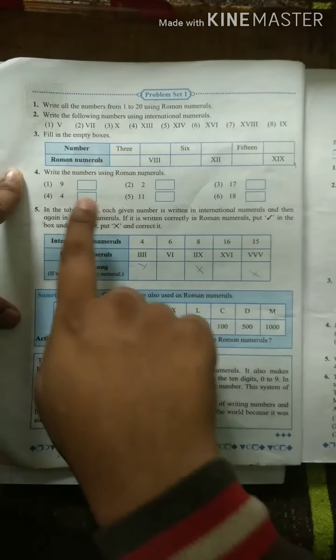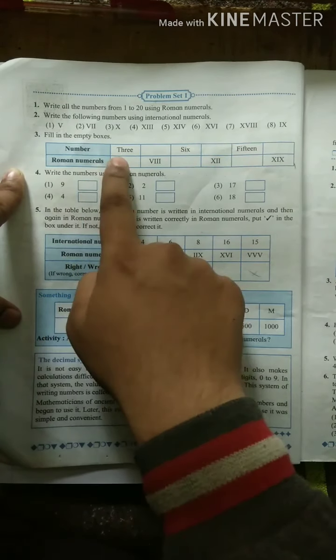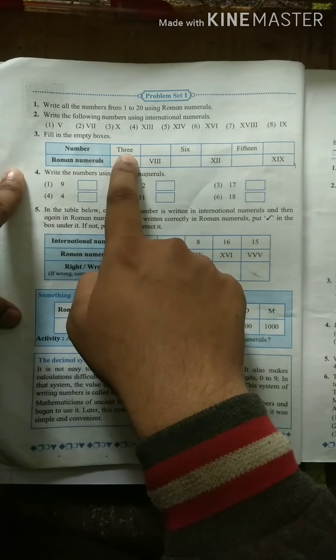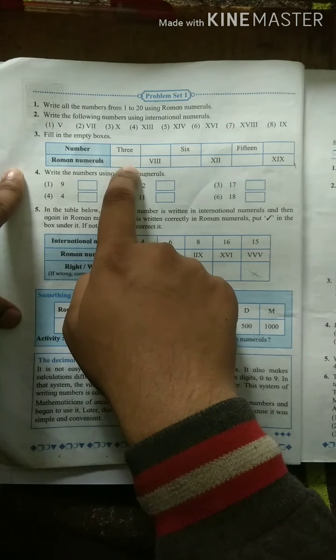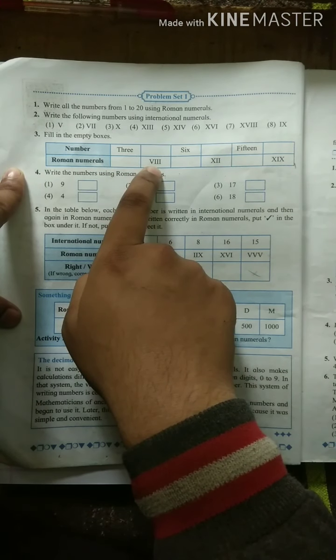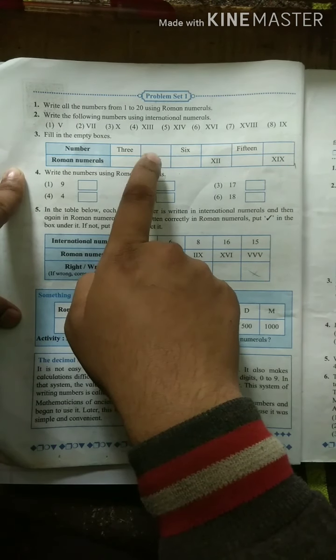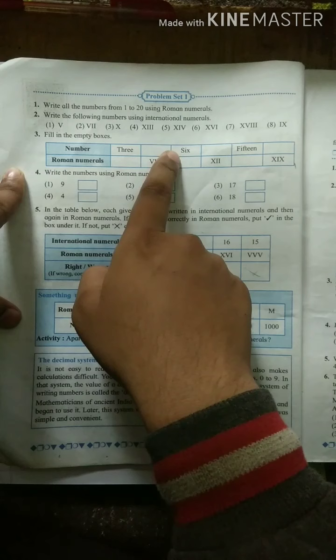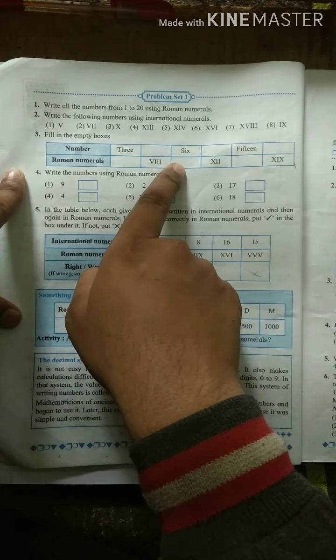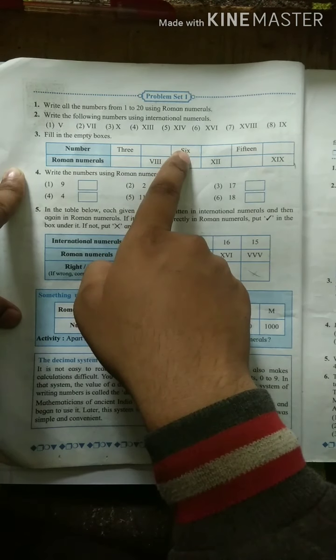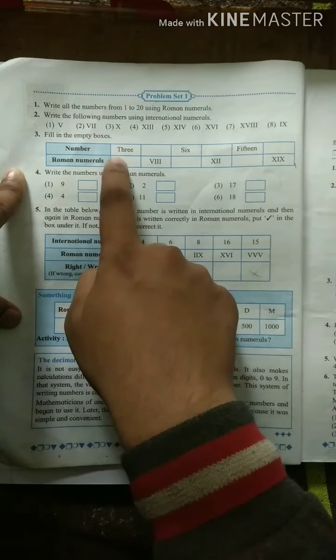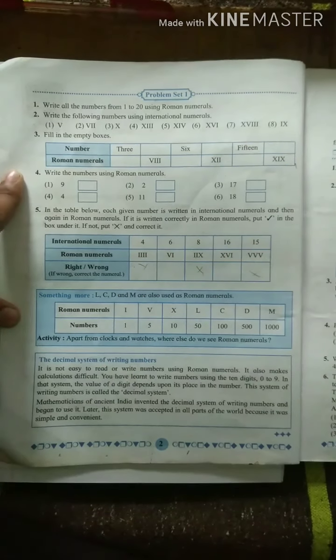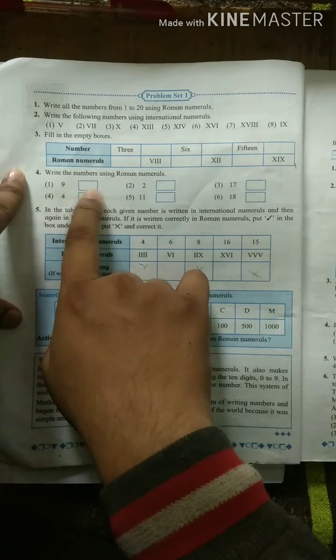Okay, some work is given to you. These boxes you have to fill. 3, how will you write 3 in Roman numerals? Right here, which number is represented? VIII, which is that? Yes, it is 8. So we will write 8 here. For 6, how to write in Roman? Downside. How to write in an international number? Upside. In this way, you have to write the remaining ones.